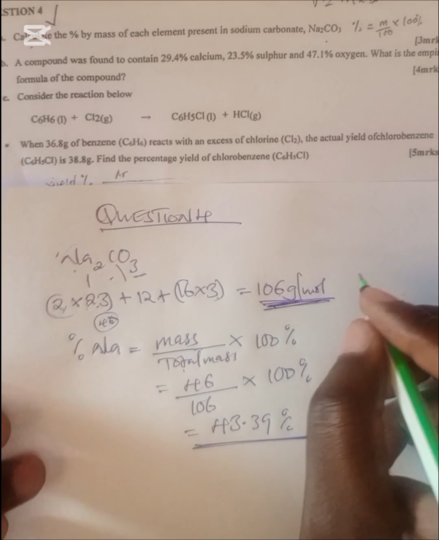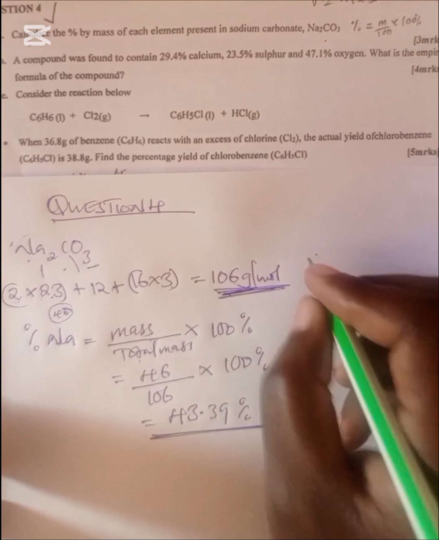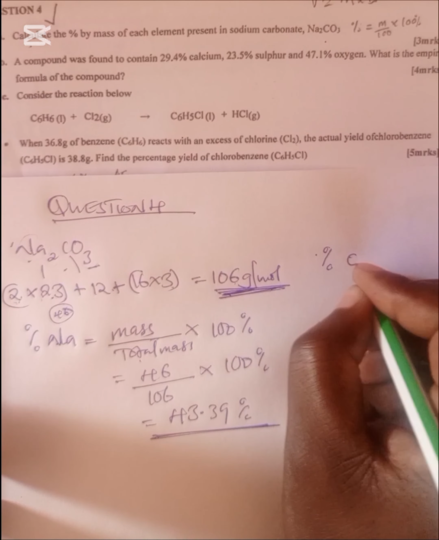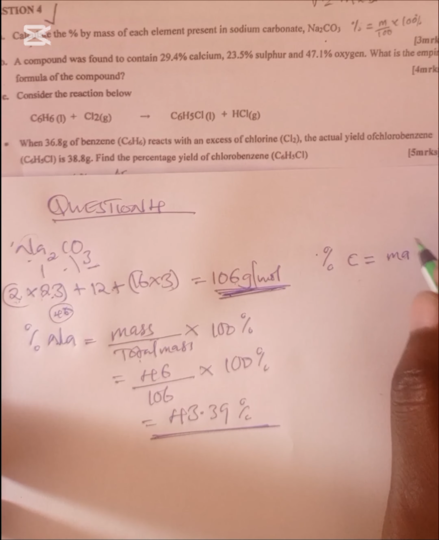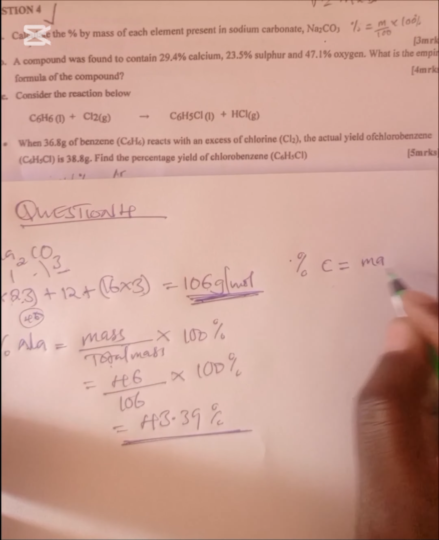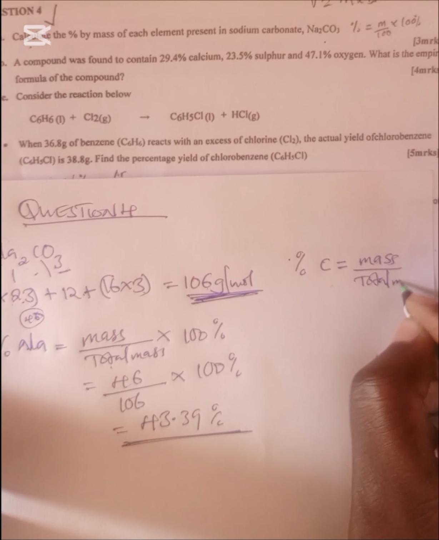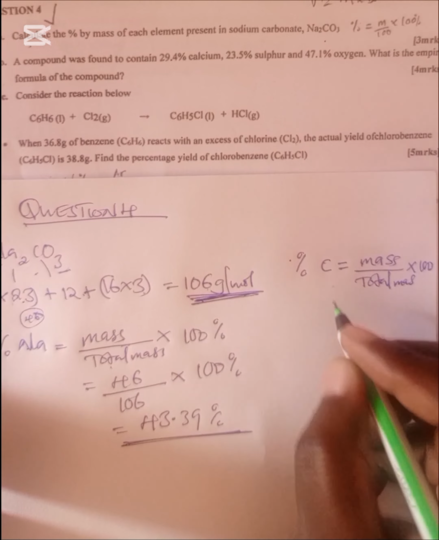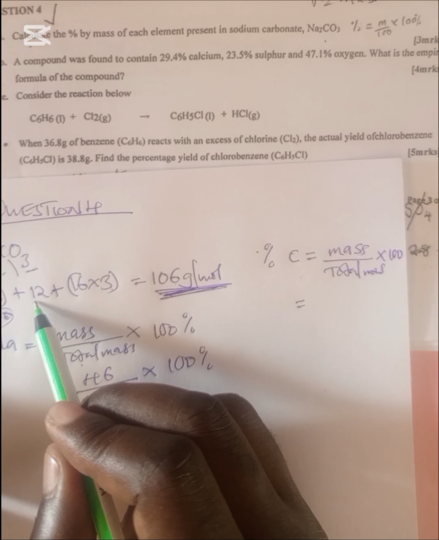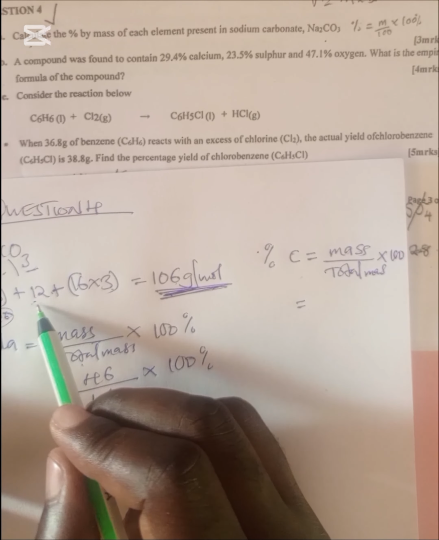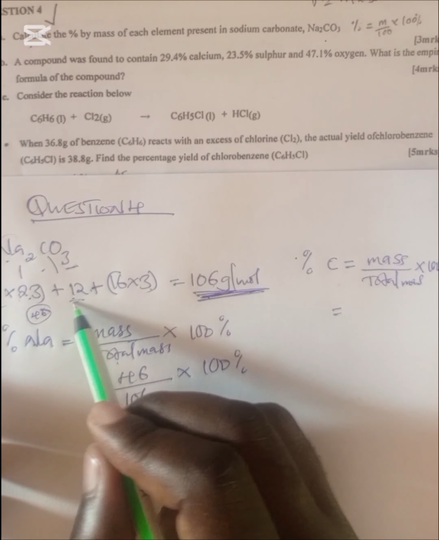So you also look at carbon, do the same. The percentage of carbon in sodium carbonate is equal to mass over total mass by 100%. The mass of carbon in sodium carbonate is 12.